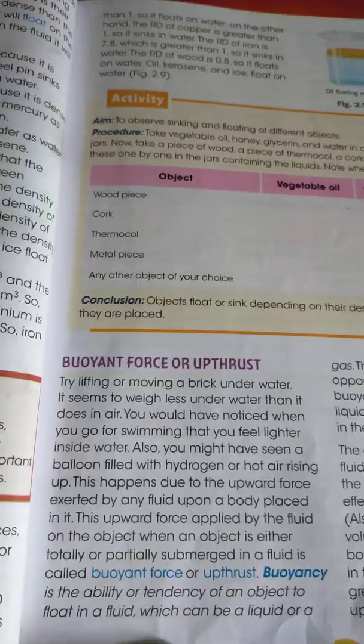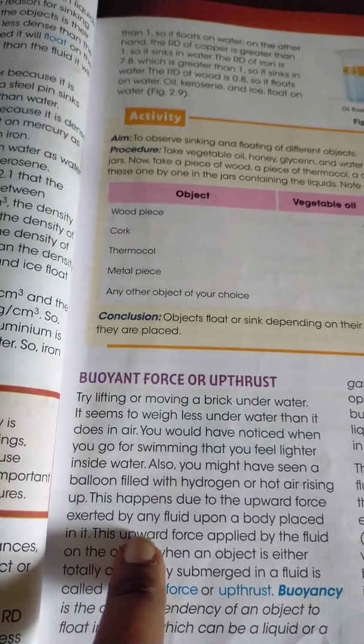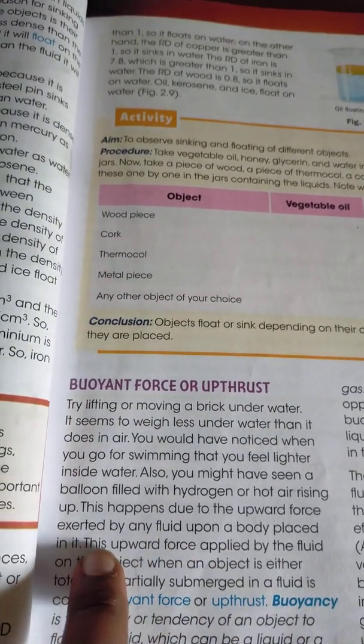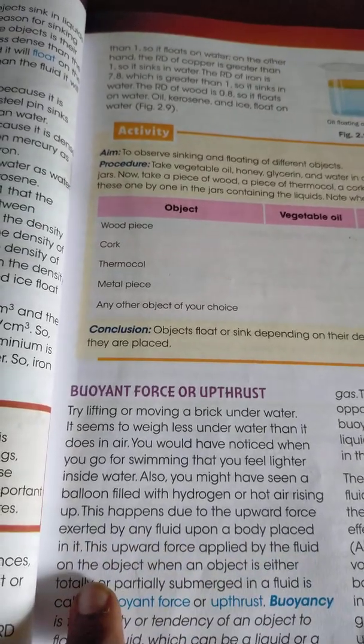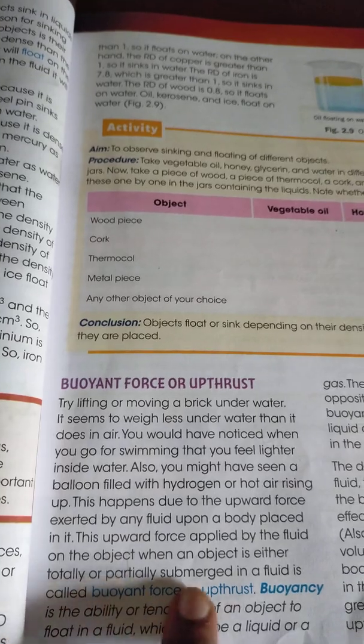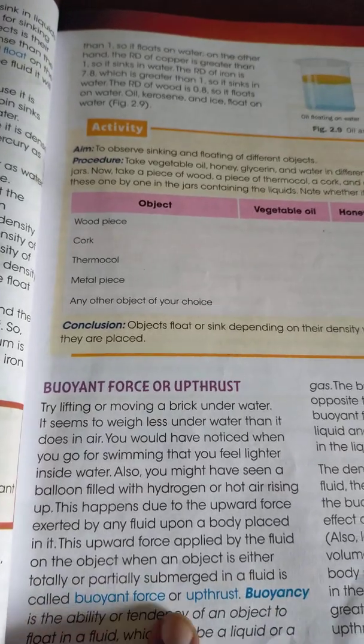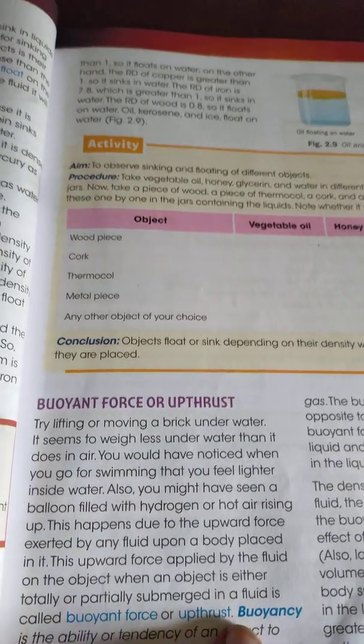What do you mean by buoyant force? On what factors does it depend? So for this question, the upward force applied, in place of this you will write the upward force applied by the fluid on an object when an object is either totally or partially submerged in a fluid is called buoyant force. Okay, so this is the answer of first part.